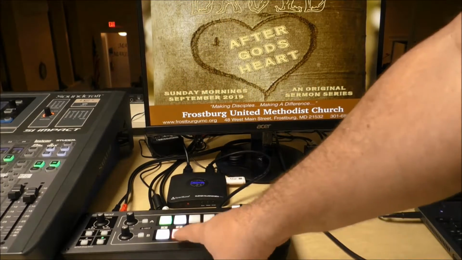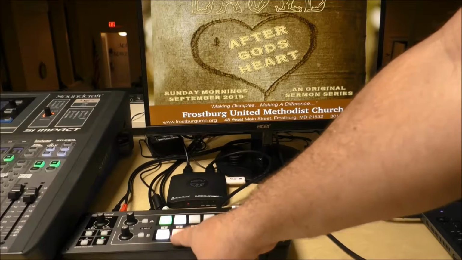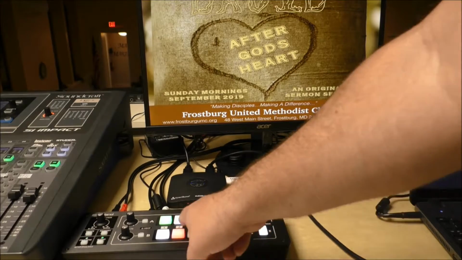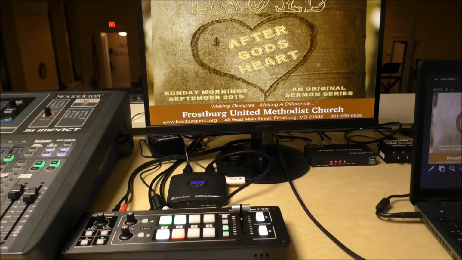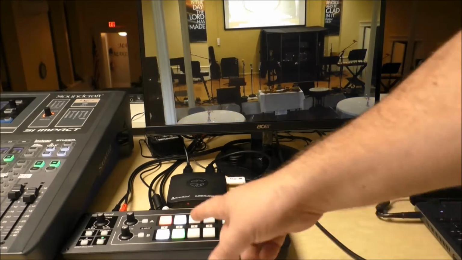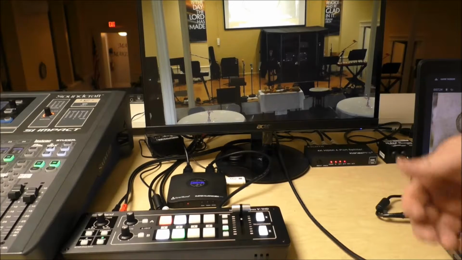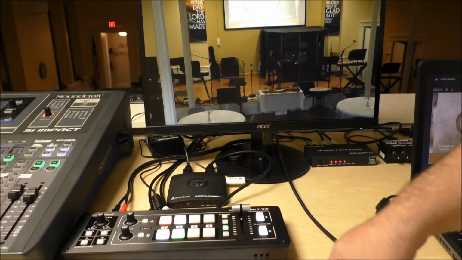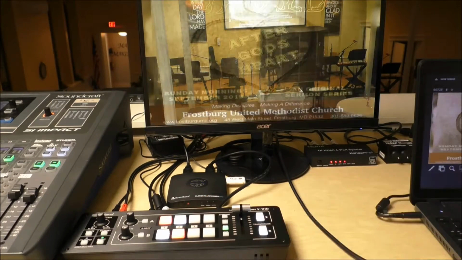As you can see, the red light indicates which feed you are on. So if the number 2 is red, that means that you can see the laptop feed. If the number 1 is red, that means you can see the camera feed. If they're both red, like you see this, that means it's fading between the two.